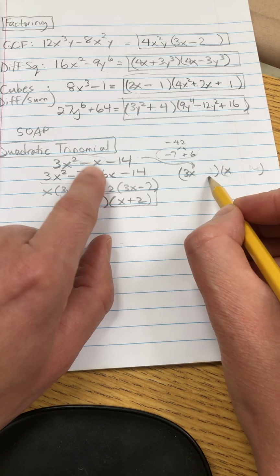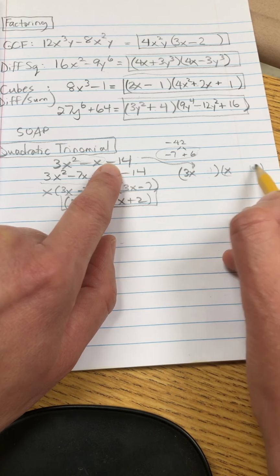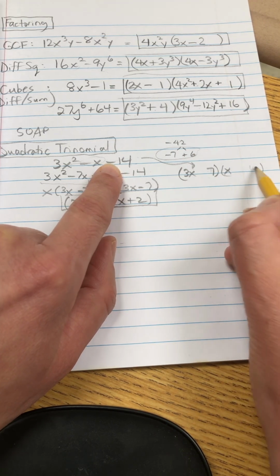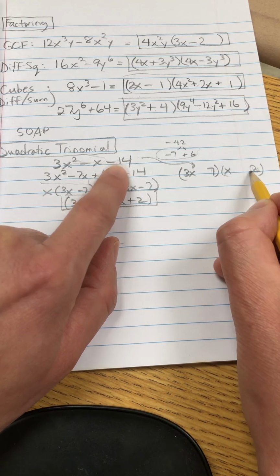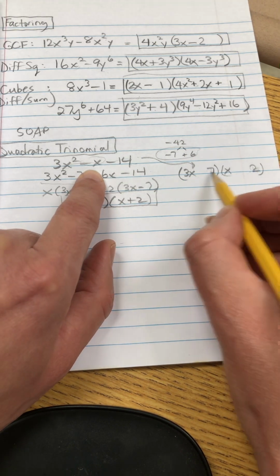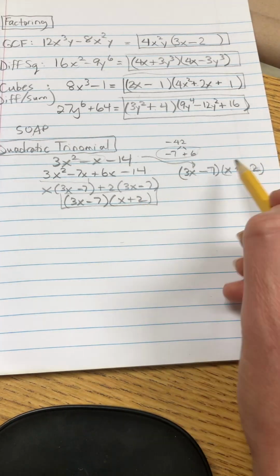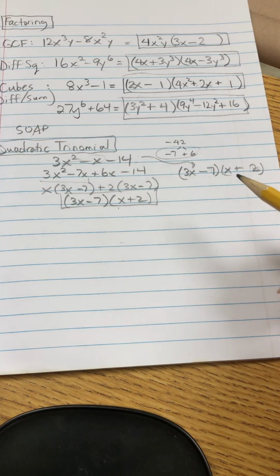If I re-FOIL, I don't get negative x. Nope. 14 and 1, no, that didn't work. Okay, 7 and 2, 2 and 7. Oh, here we go. 7 and 2 should work. 7 times 2 gives me the 14. 7x and 6x will give me 1x, especially if I'm careful with the signs. Okay, so you do whatever method you like, trial and error, or the A times C method.